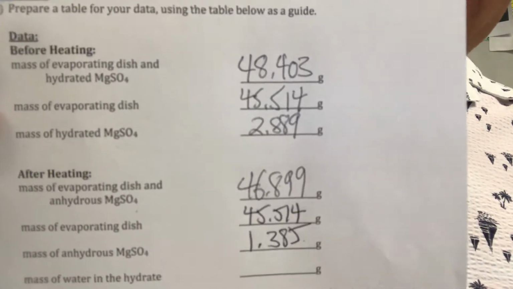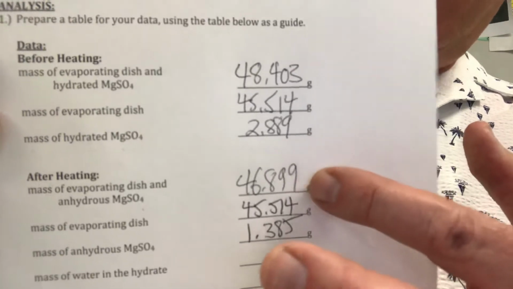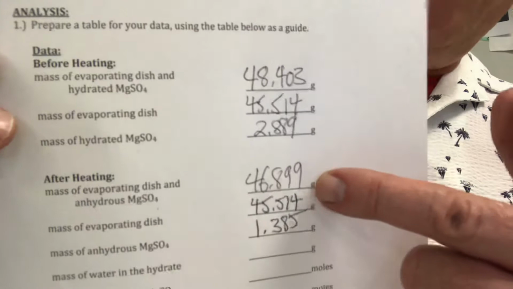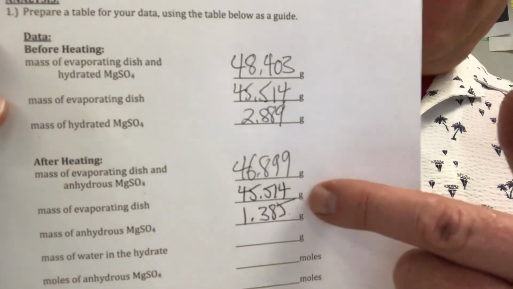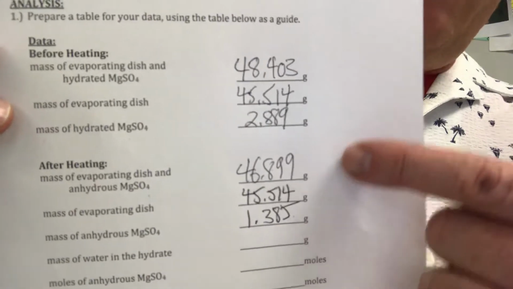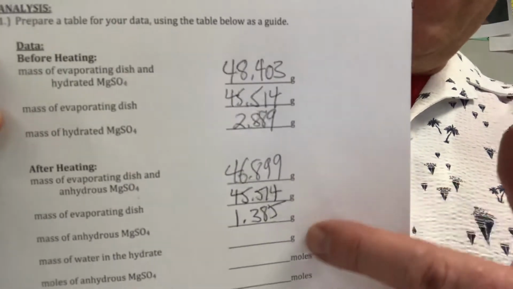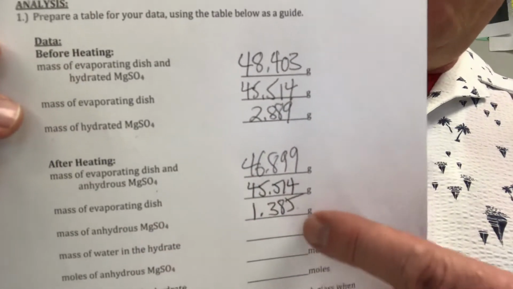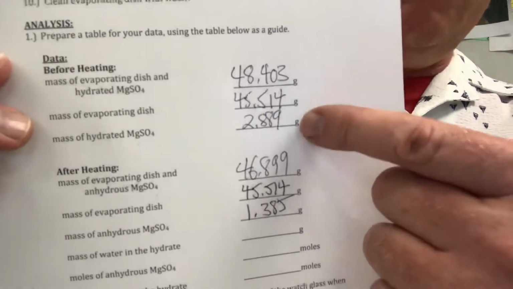So here's what we did. We took the mass of the anhydrous, we drove the water out, and that was the remaining magnesium sulfate with no water. That's a 46.899. We subtracted the mass of the evaporating dish, which is the same as the mass of the evaporating dish up here. I mean, it's the same darn thing. And then we subtracted those, and we got the mass of the anhydrous magnesium sulfate.